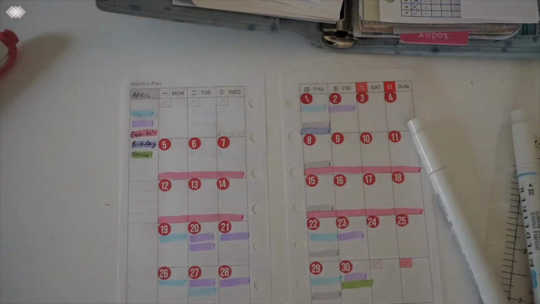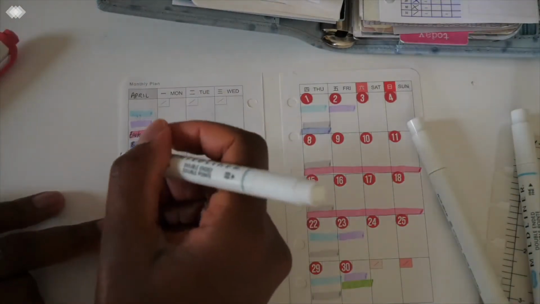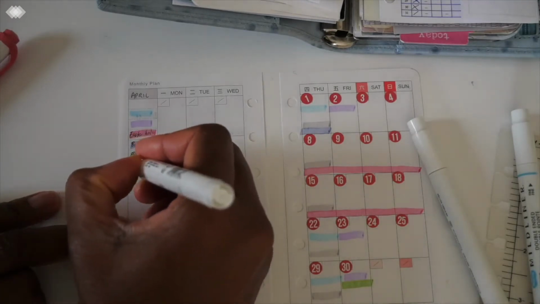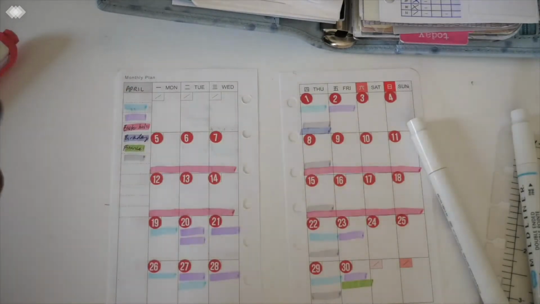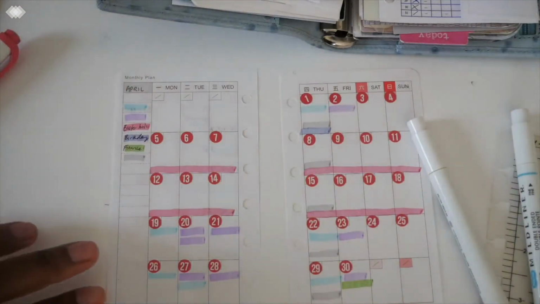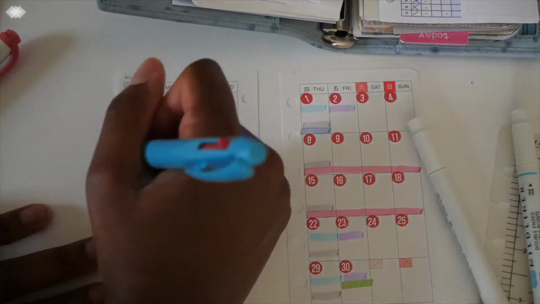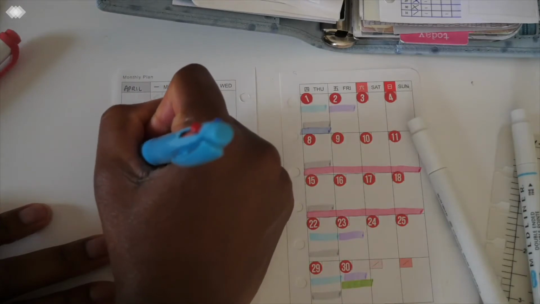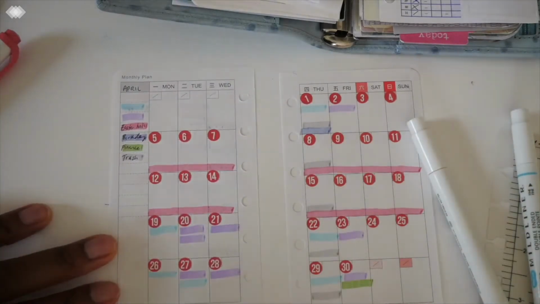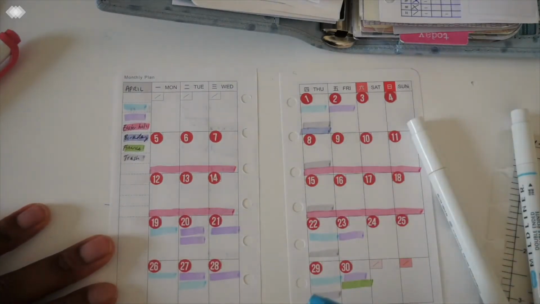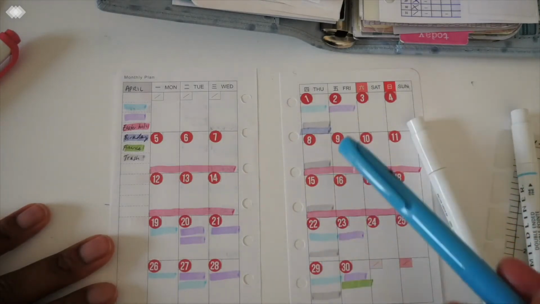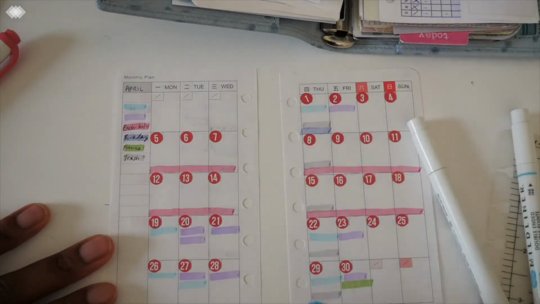Oh, oops, I forgot to add the gray. The gray is trash days. Where I live, we sort out our trash, so I like to have it in my planner to know which kind of rubbish I have to put out.